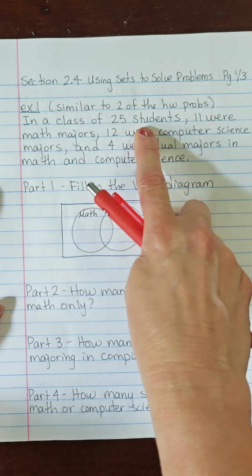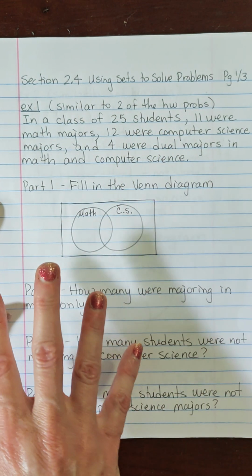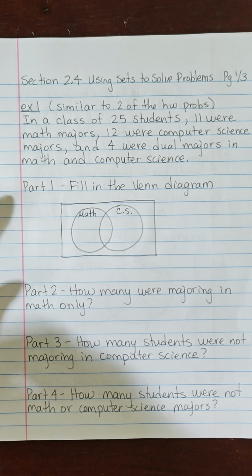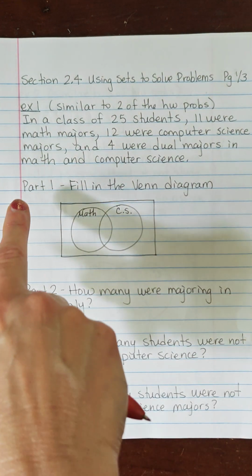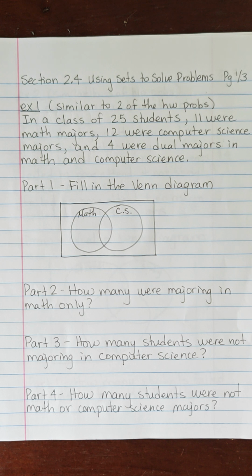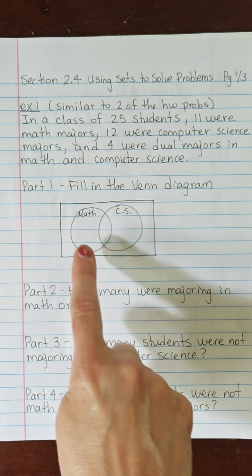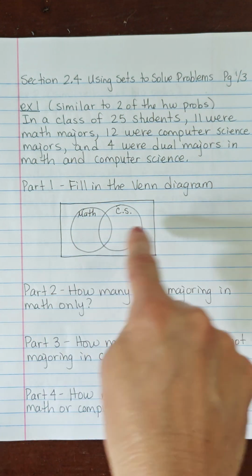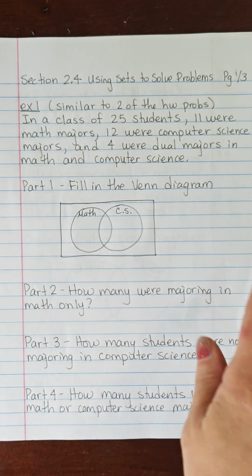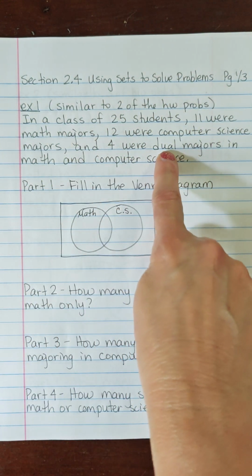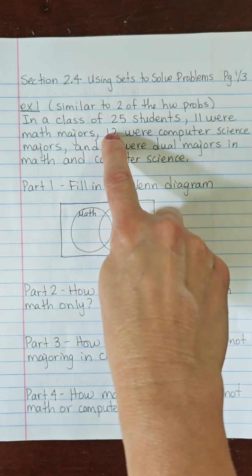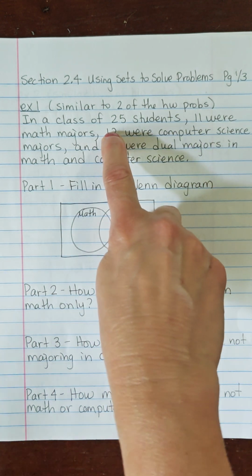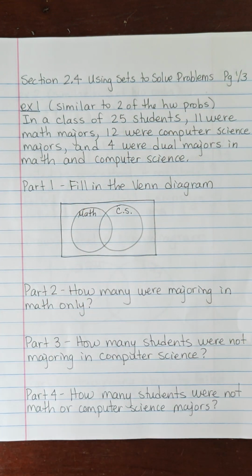Okay, in a class of 25 students, 11 were math majors, 12 were computer science majors, and 4 were dual majors in math and computer science. Part 1 says fill in the Venn diagram. Now, this is not as easy as just plopping in these numbers, all right? Because we have these 4 dual majors, but these 12 computer science majors includes the 4 dual majors.